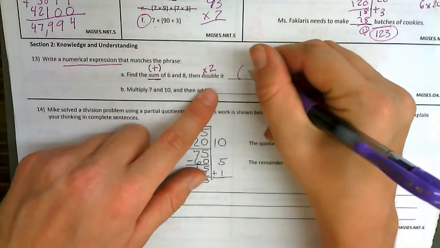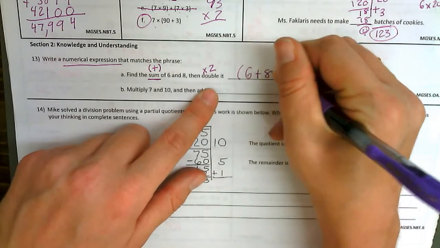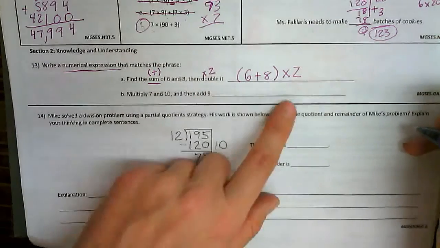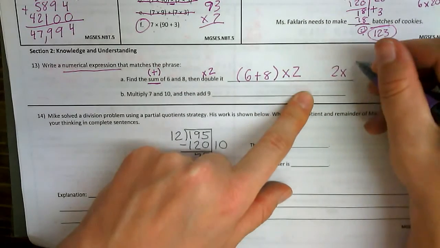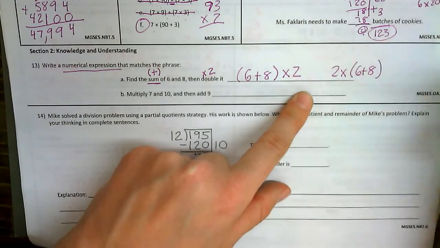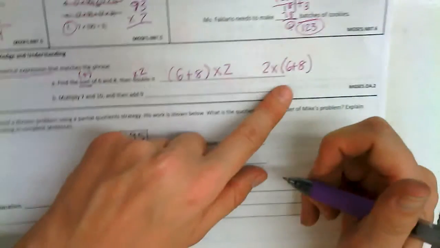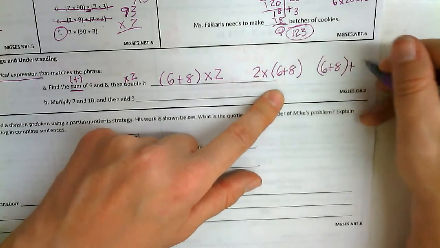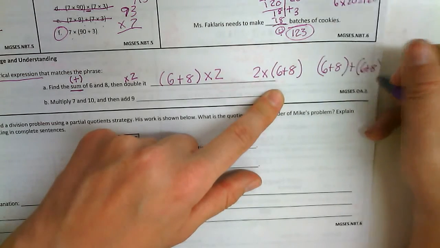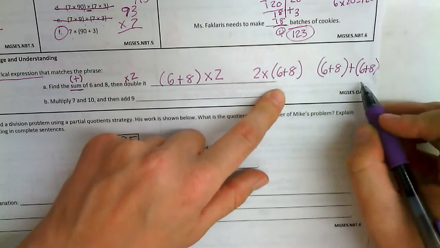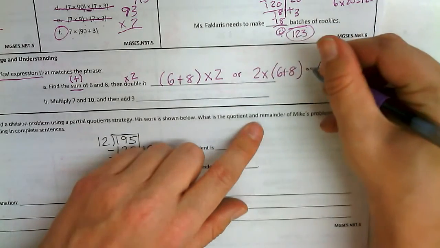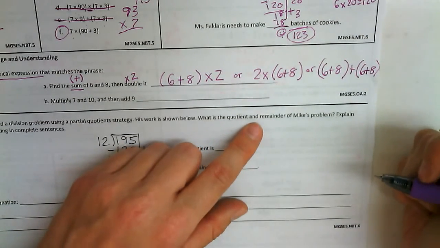So the first thing I'm going to do is find the sum, 6 plus 8, and then I'm going to double it, times 2. You could also write it 2 times (6 plus 8). Or, if you wanted to get real fancy, you could say 6 plus 8 plus 6 plus 8, because multiplication is repeated addition. So any of these would be the correct answer.